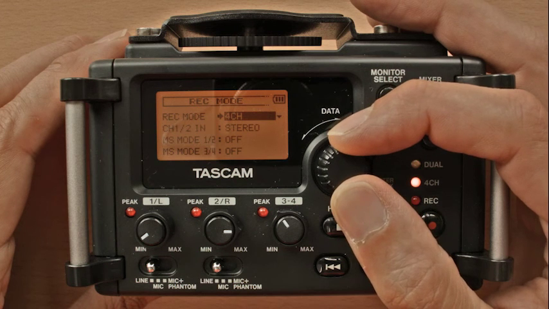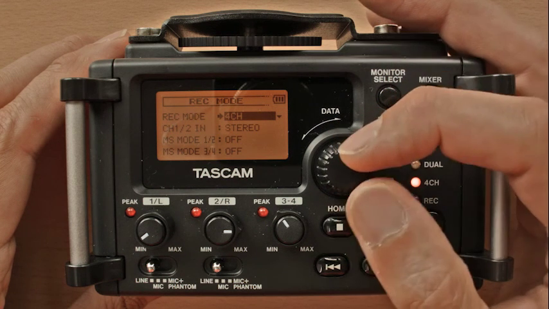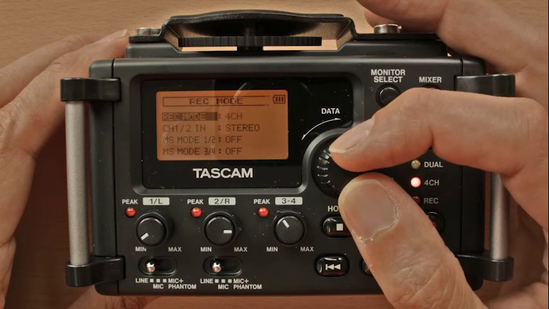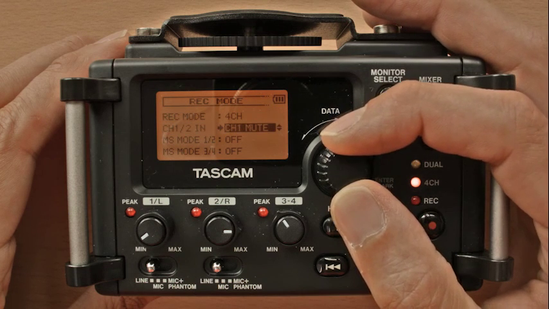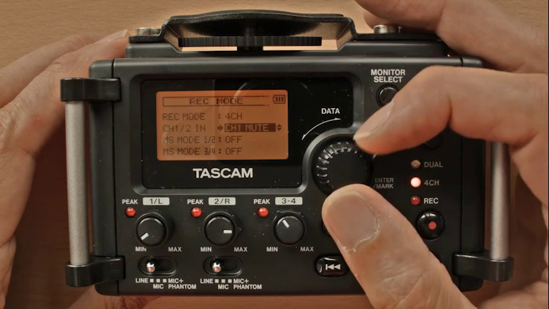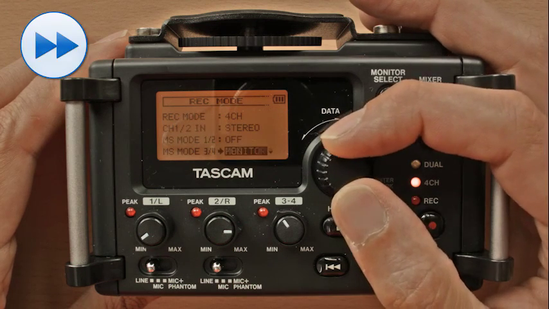Finally, there's 4-channel mode, to record from inputs 1, 2, 3 and 4 simultaneously. Channels 1 and 2 can be muted if necessary. The most common and recommended mode is dual stereo.